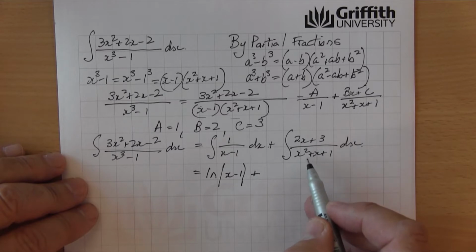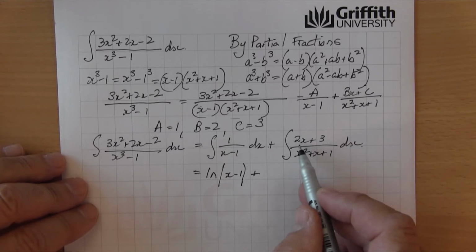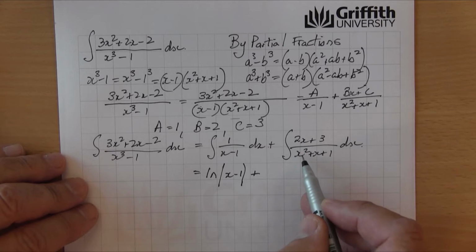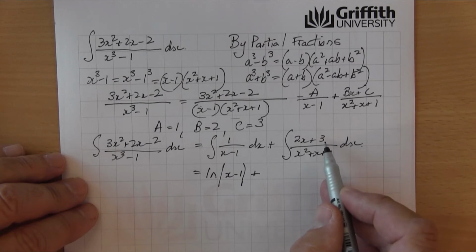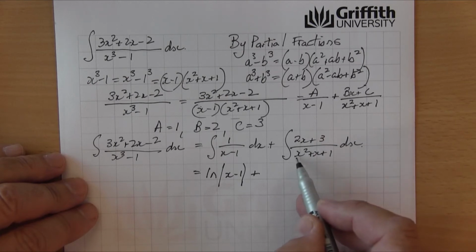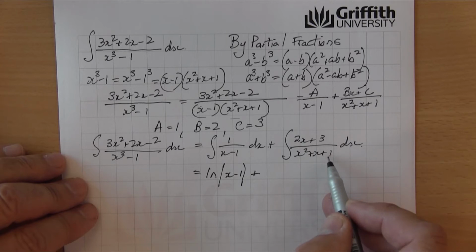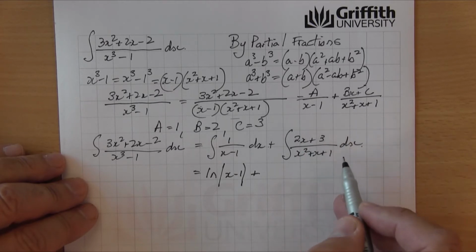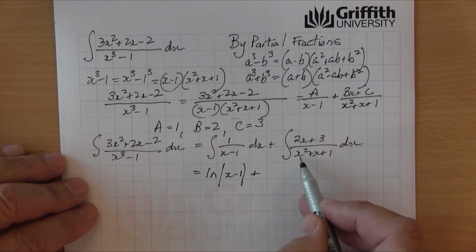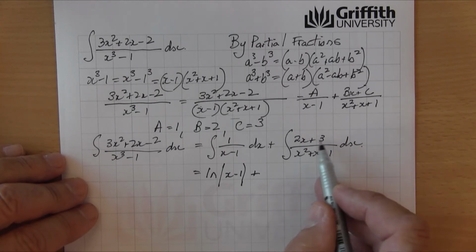If the top here was the exact derivative of the bottom, so the derivative of the bottom is 2x plus 1, we could just use substitution with u equals x squared plus x plus 1, and we would find that we'd get rid of this top and it would all work out. But unfortunately it isn't. The top is 2x plus 3.